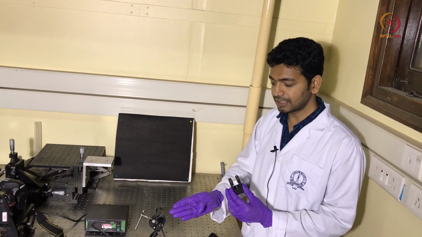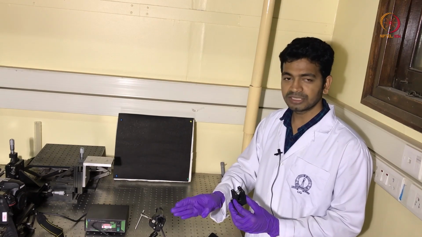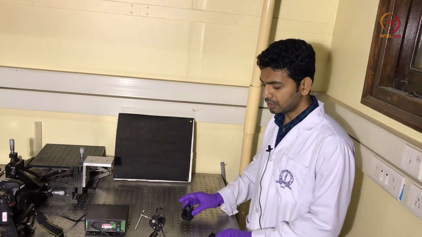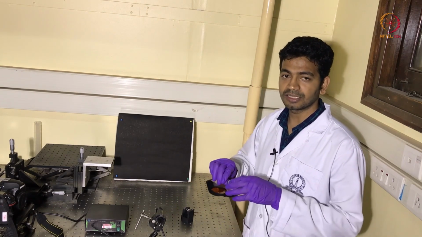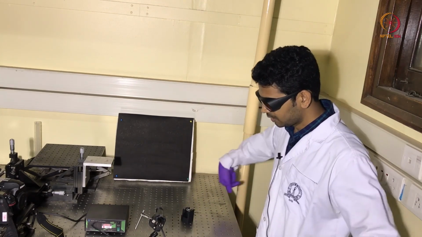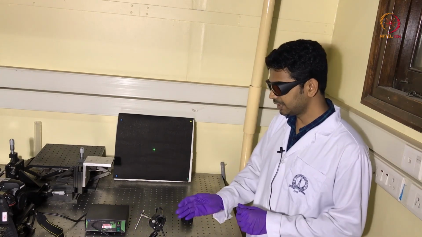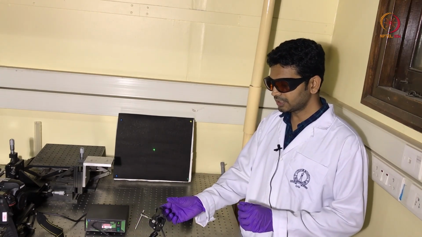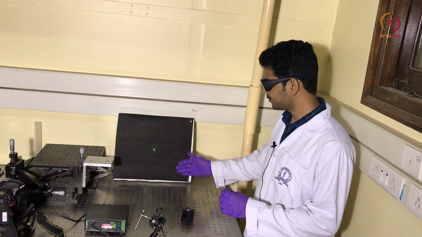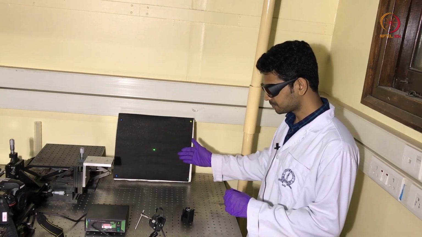It's a green laser and it's a 5 milliwatt laser. Although the power is not high, before turning on, it's important to put on safety goggles that are rated for this particular laser. Now I'll turn on this laser and you see it produces a cylindrical beam of light that appears as a circular projection on the screen.